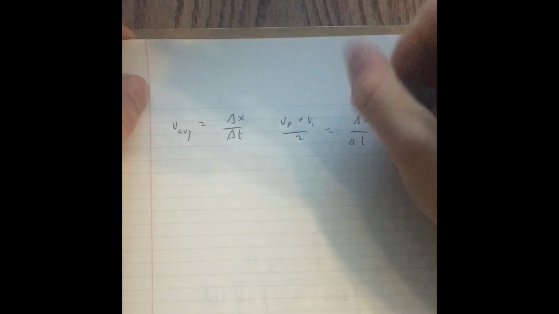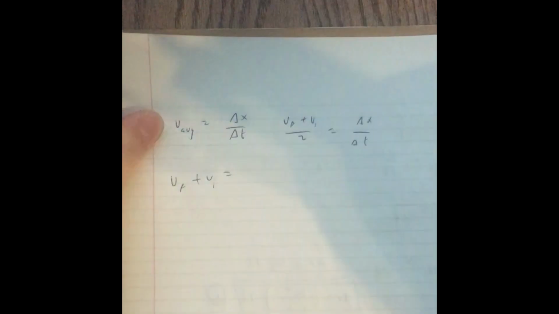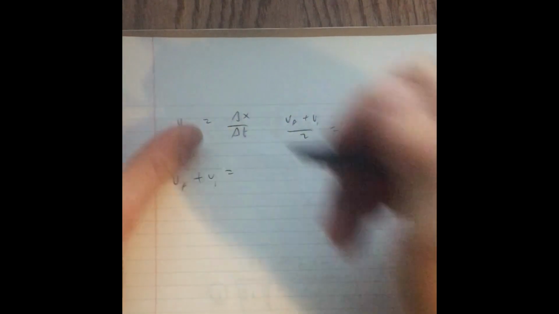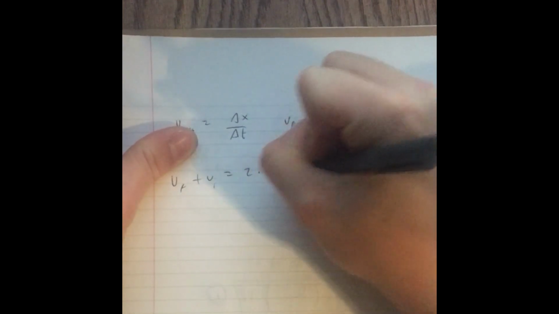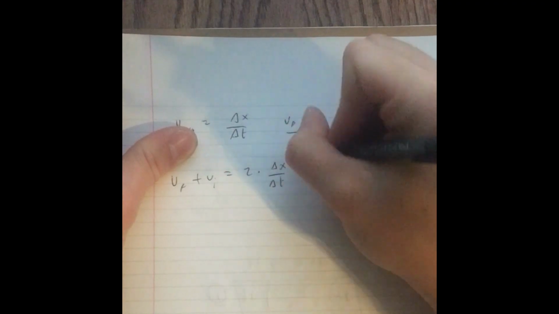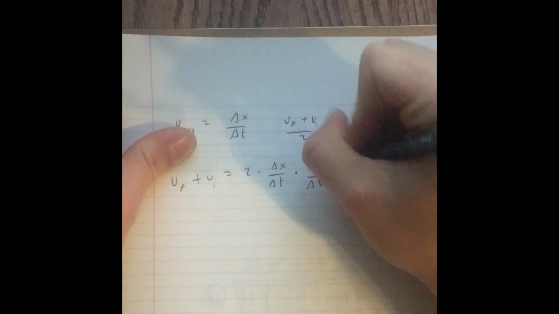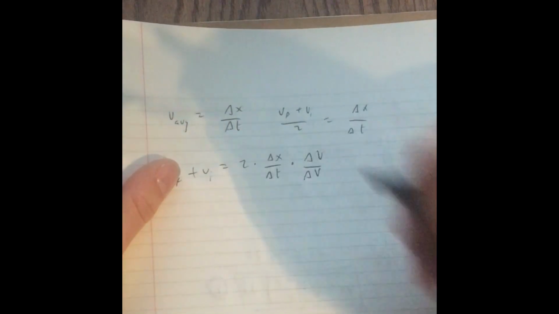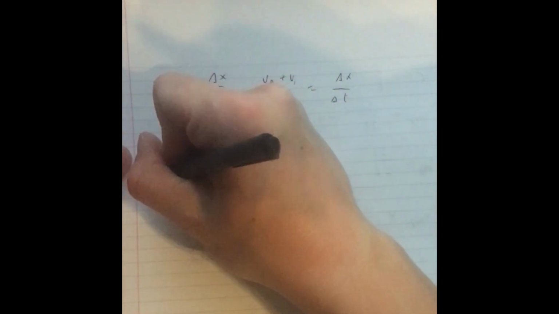over change in time. And now we have the sum of final and initial velocities will equal 2 times displacement over time, and we can multiply by change in velocity divided by change in velocity, which is basically just 1. So this is legal. We're not breaking any math laws here.